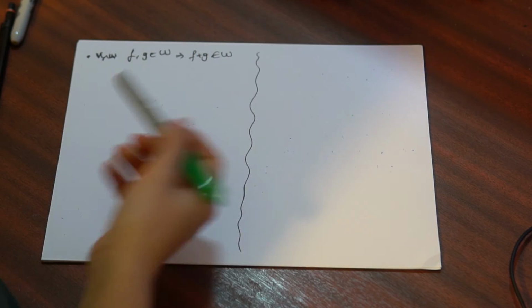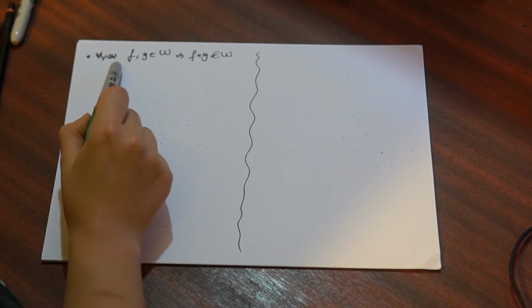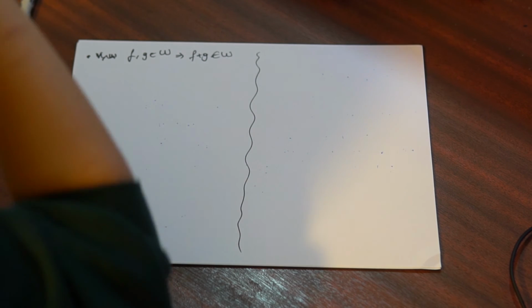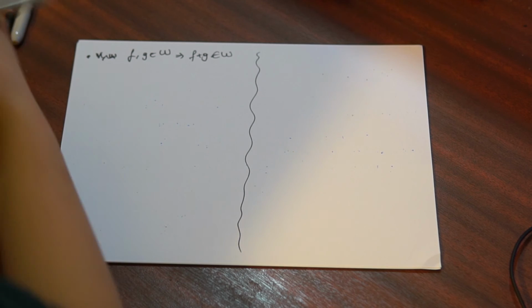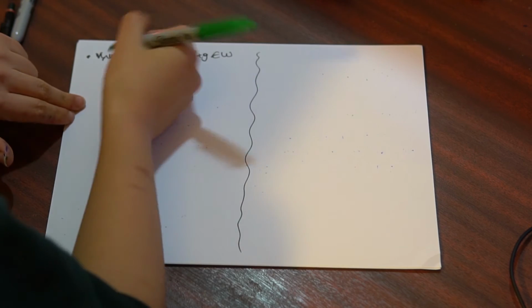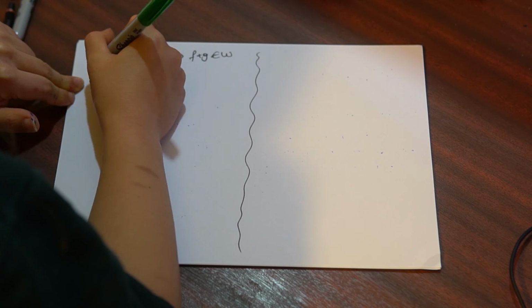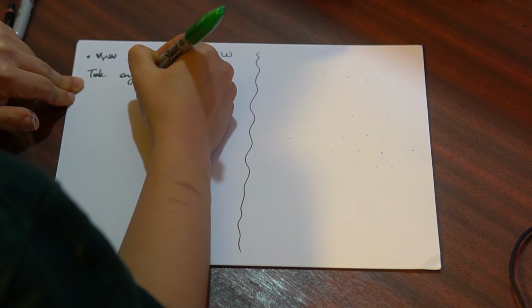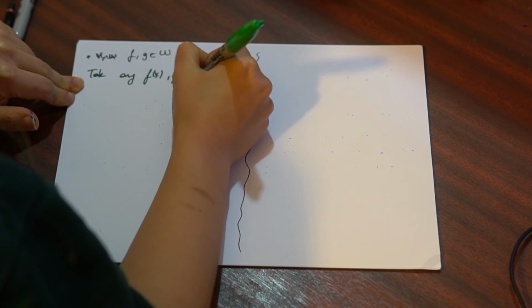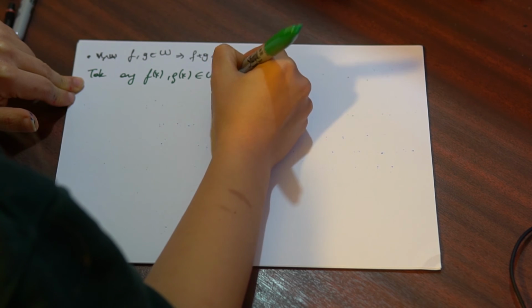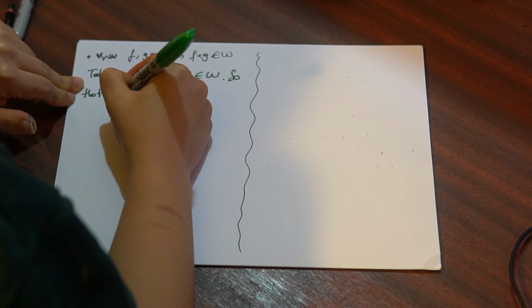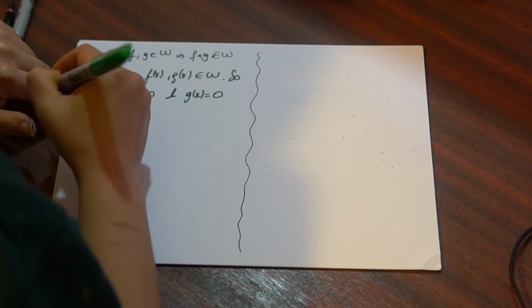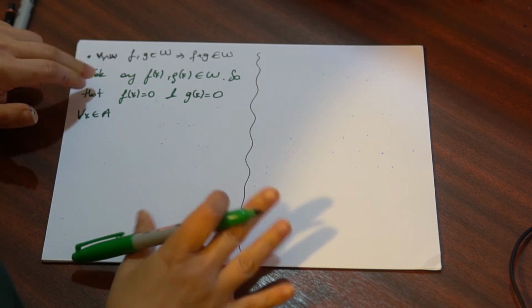Now the second part, we need to show that for every f and g in W, f plus g is in W. Let's take any f(x) and g(x) in W, so that f(x) is equal to 0 and g(x) is equal to 0 for every x in A, right?